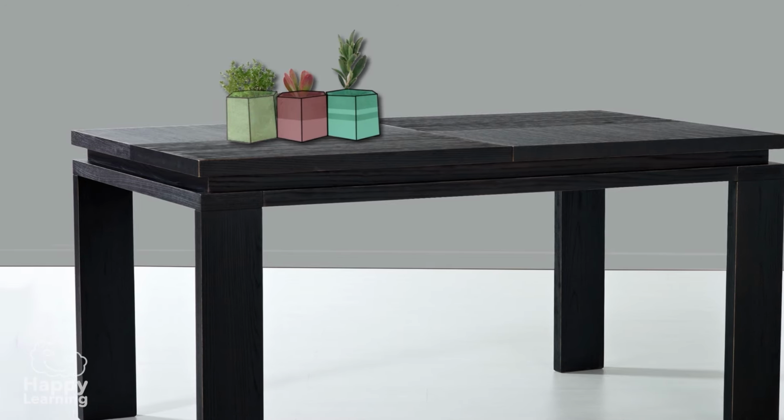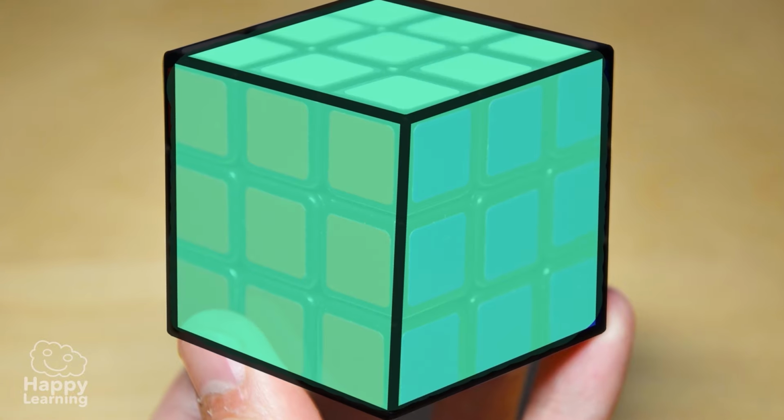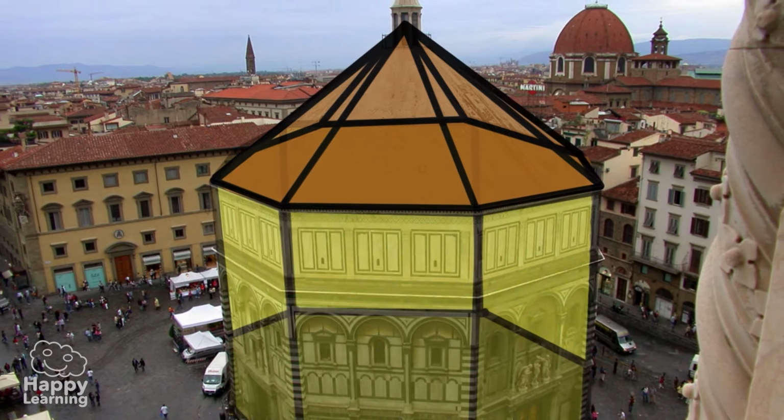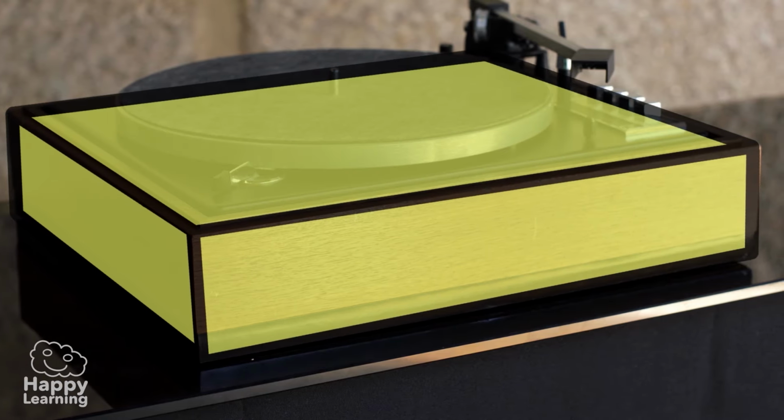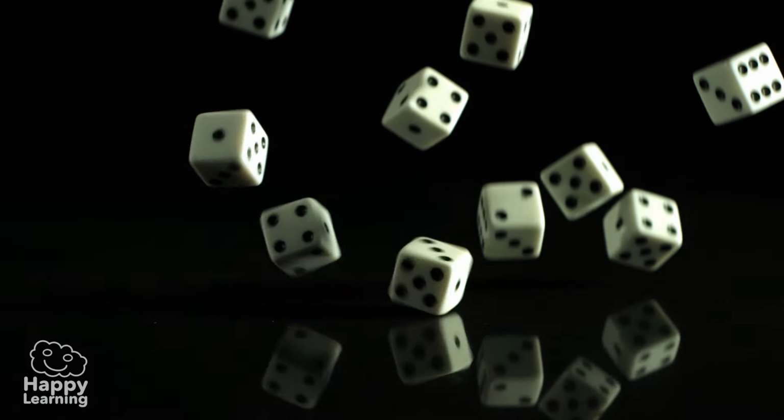Polyhedrons have infinite shapes and sizes. If you look around us, there are many polyhedrons. We are surrounded by them, don't you think?